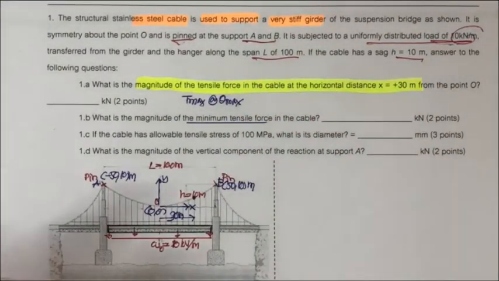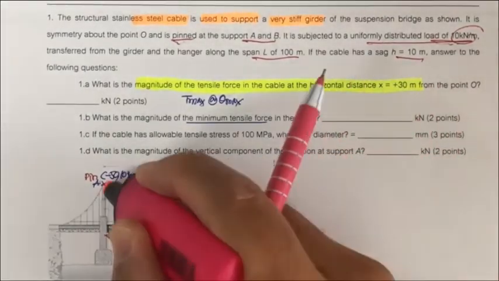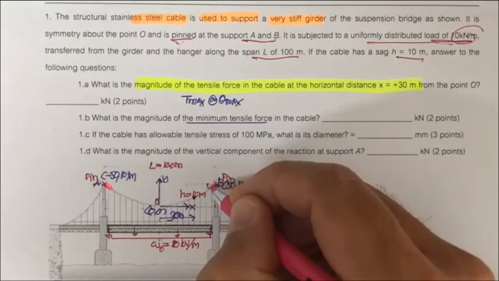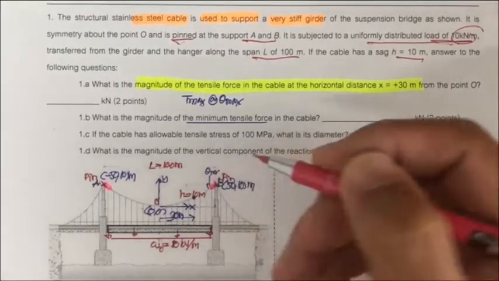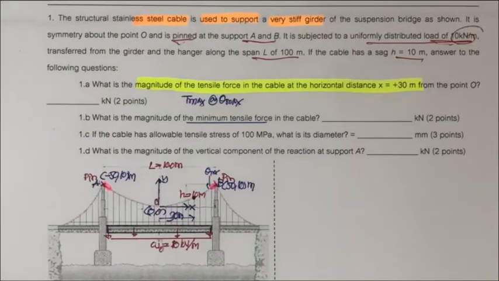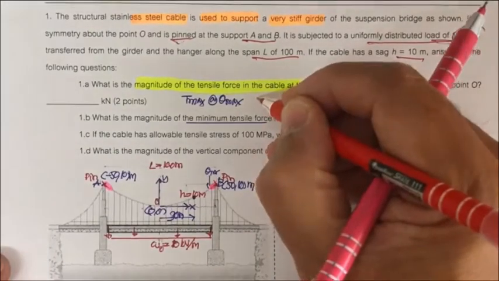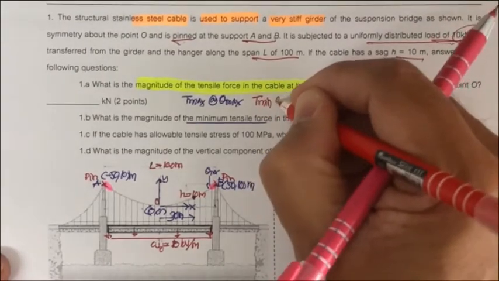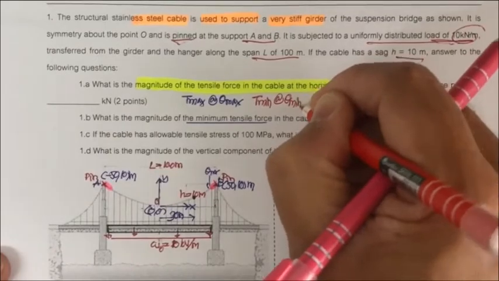That means mostly the T max occurs over here, that is the maximum zeta max with the horizontal axis. And by this, T max occurs at zeta max, so the T min will occur at zeta min.